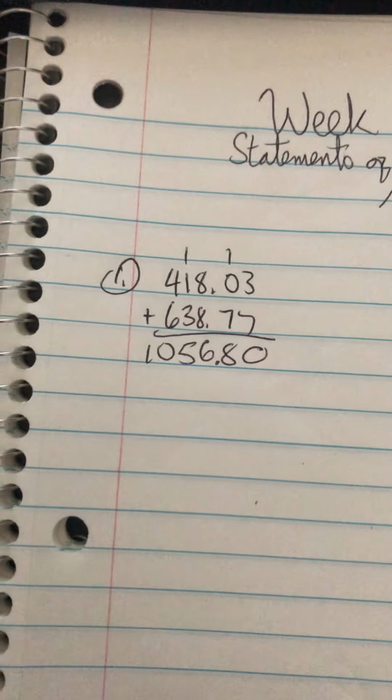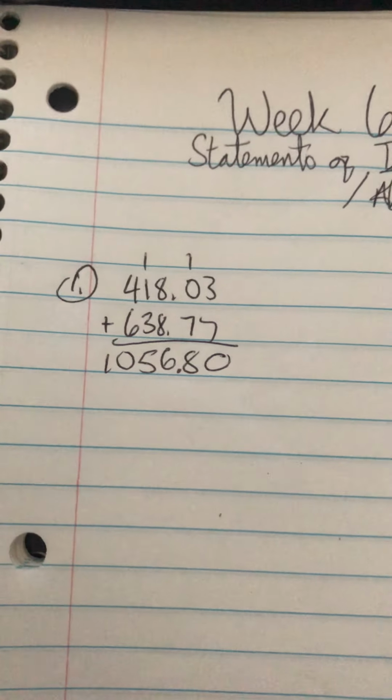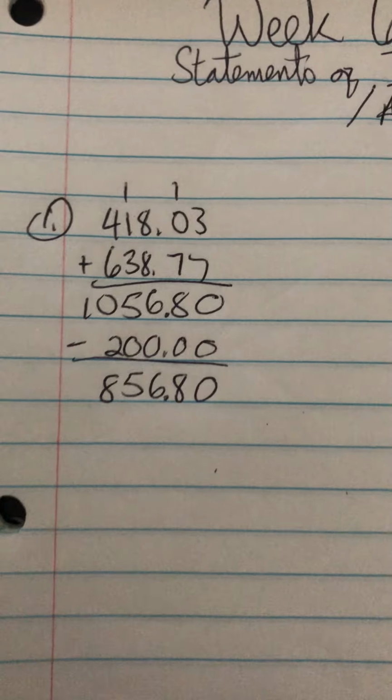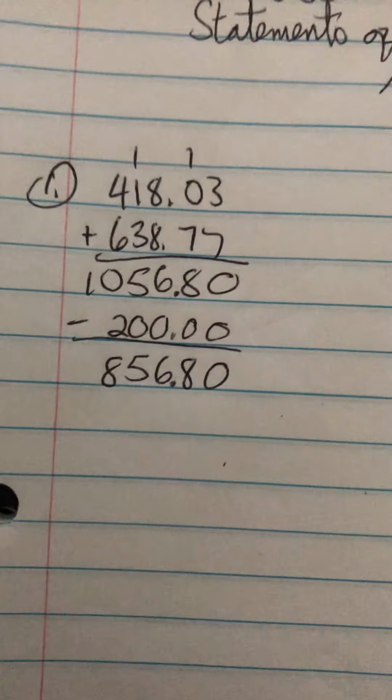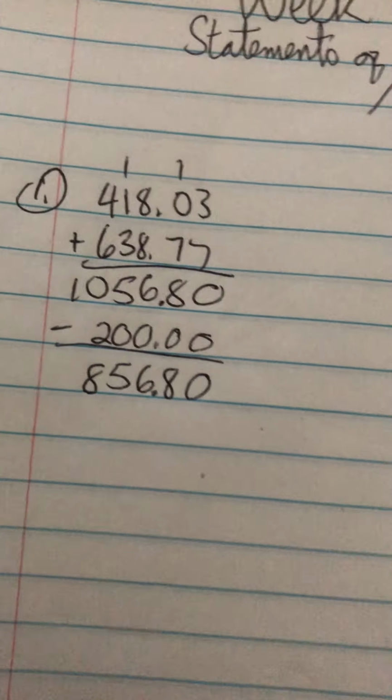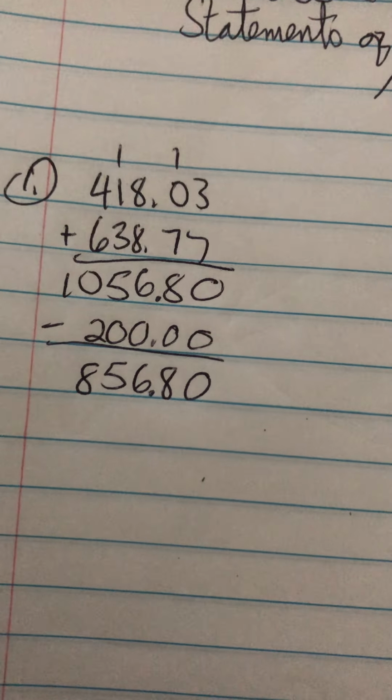So that's going to be 1,056.80. We know that. And now we're going to subtract the 200. We're going to take the 200 from that because that's her withdrawal. So 200 from that is going to give us 856.80. All right. Cool. Moving right along.